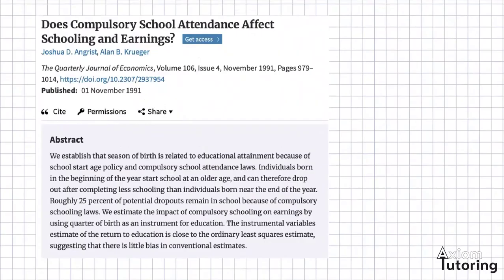And if you very quickly scan through the first couple of sentences in here, this is basically the relevance argument, because what they are saying is that quarter of birth affects education through compulsory schooling laws. Children born early in the year can legally leave school having completed less education than children born later in the year. Okay, so this bit right here is literally your Z affecting X channel, and the instrument moves the endogenous variable.